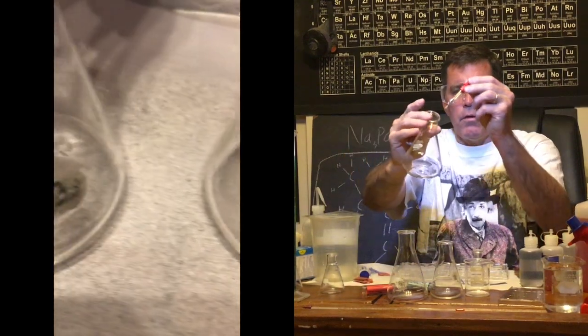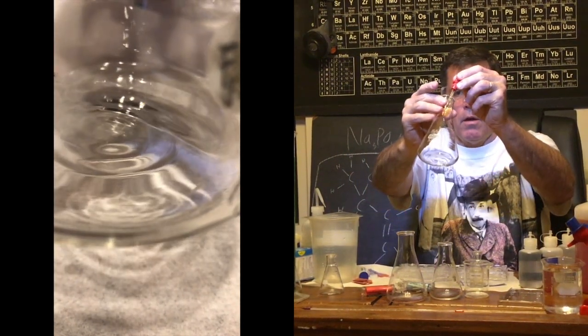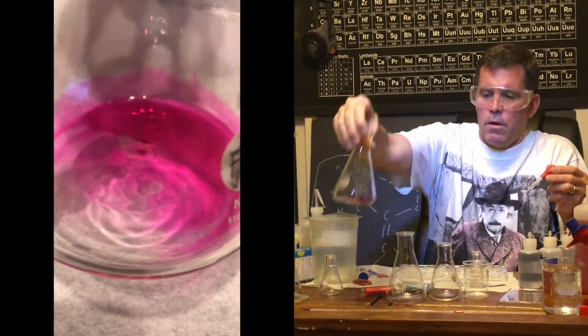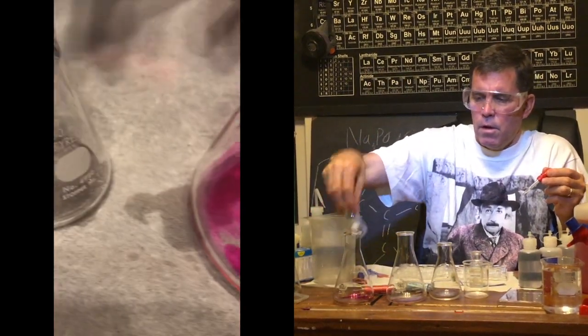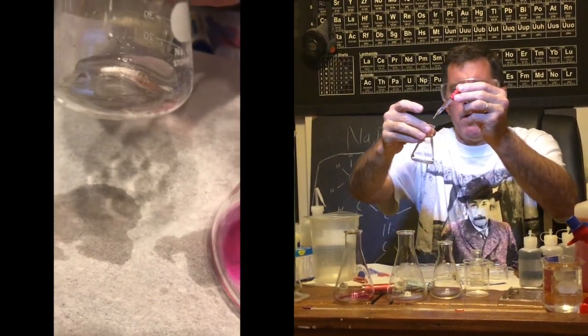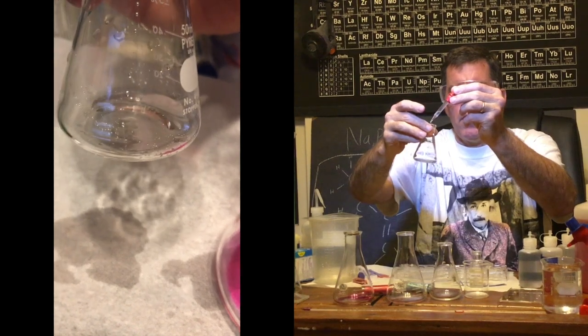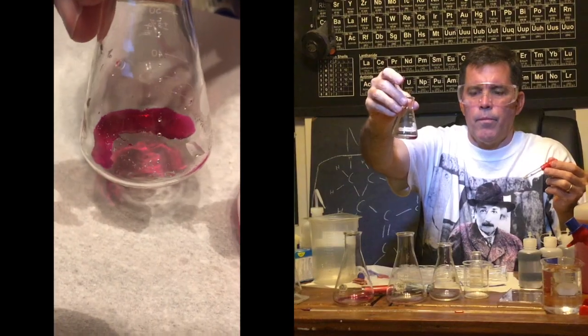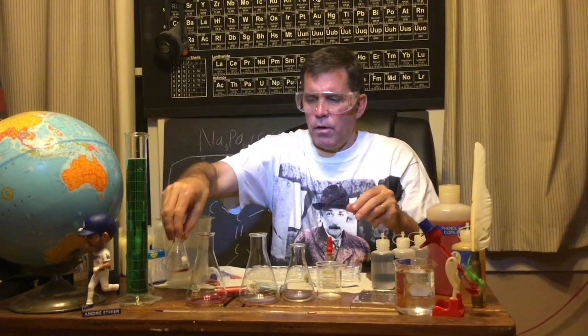And here was the sodium hydroxide. Ooh, look at that. So what do you think phenolphthalein's a good indicator for? Here is the ammonia. So how many colors does phenolphthalein have? What color is phenolphthalein in an acid? What color is phenolphthalein in a base?